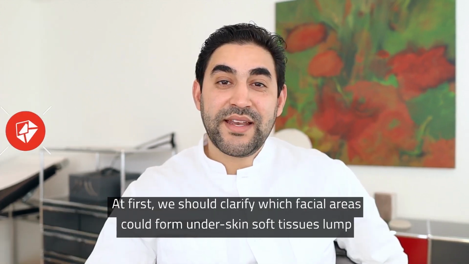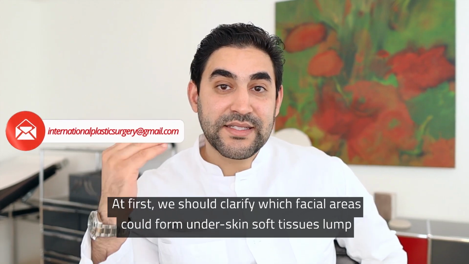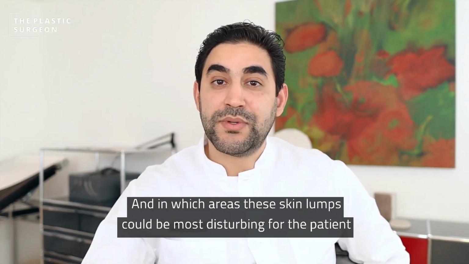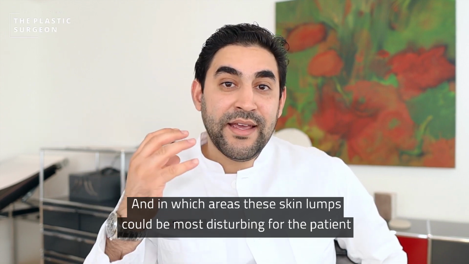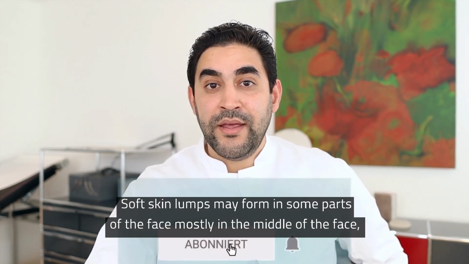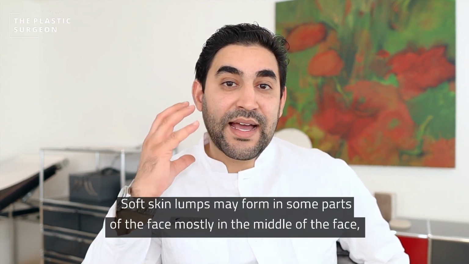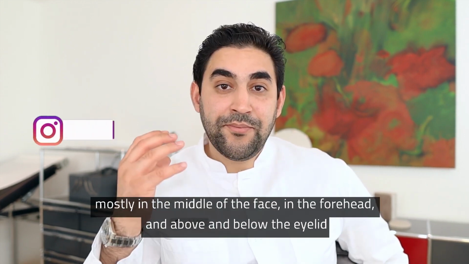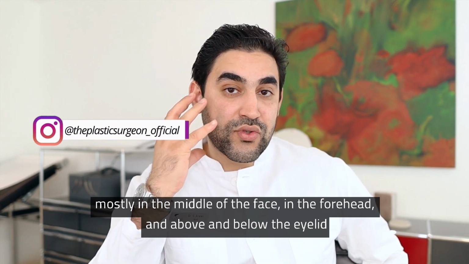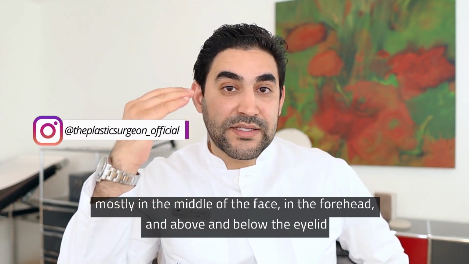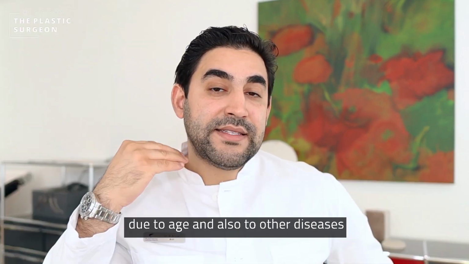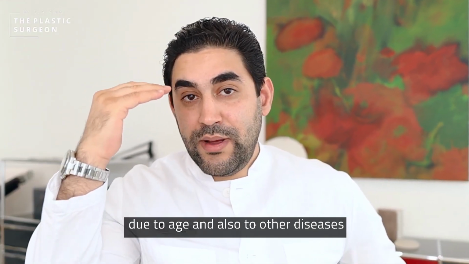At first, we should clarify which facial areas could form under-skin soft tissue lumps, and in which areas these skin lumps could be most disturbing for the patient. Soft skin lumps may form in some parts of the face, mostly in the middle of the face, in the forehead, and above and below the eyelid, due to age and also to other diseases.